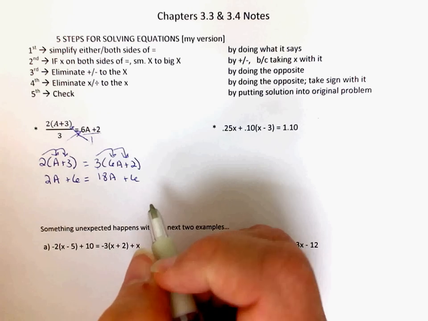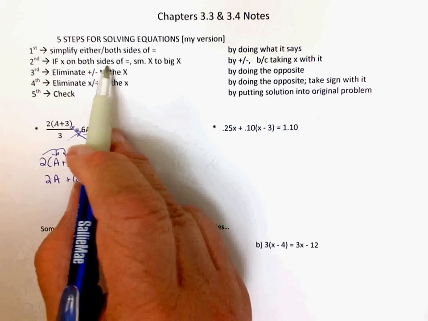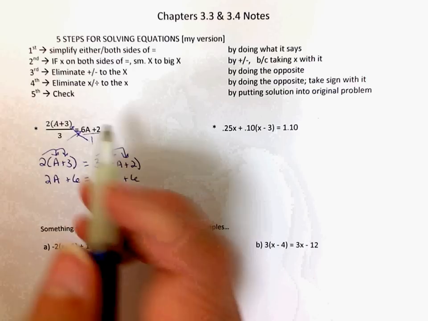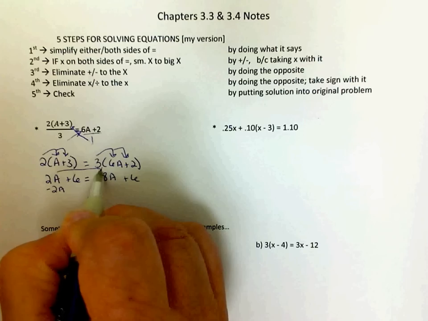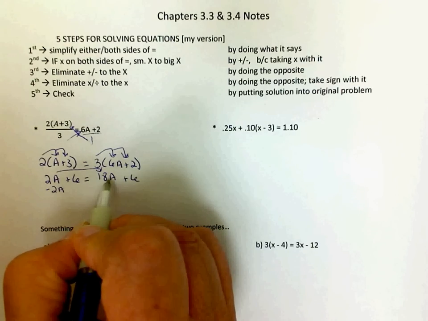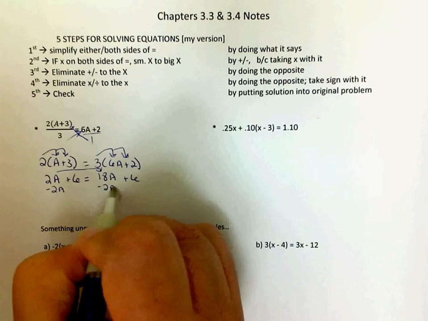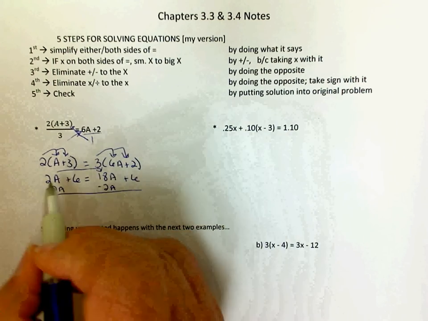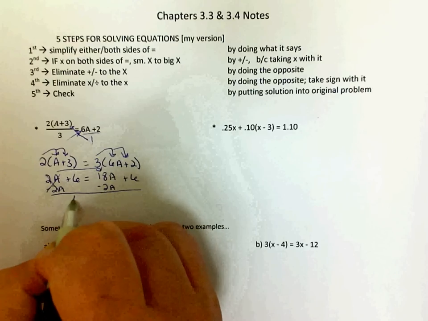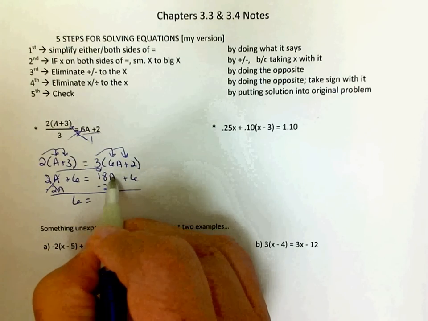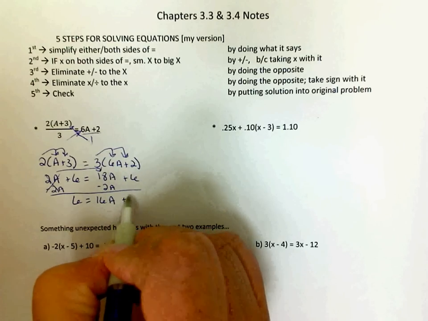Now, next step says, if x is on both sides of equals, small x to big X. If you don't do this first before getting rid of a number, this problem can give you some serious headaches and you won't know what to do with it. And you'll understand in just a moment why. So 2a minus 2a leaves 6 equals, and 18a minus 2a leaves 16a plus 6.